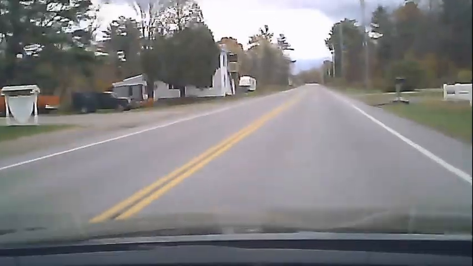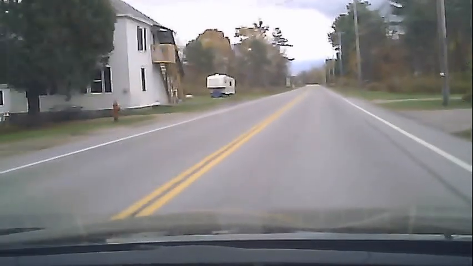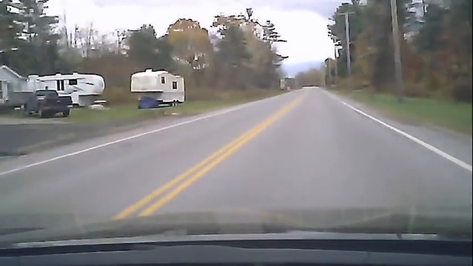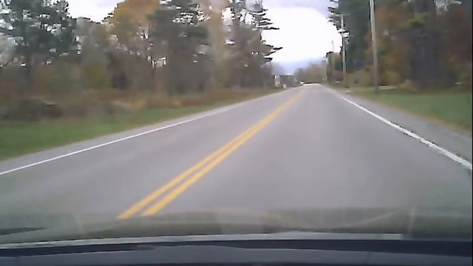Tell me when you think you're 15 seconds away. Notice that the curve is in our target area here.